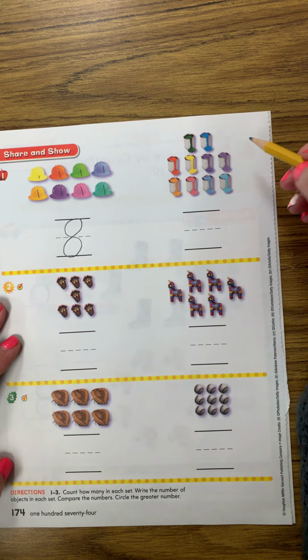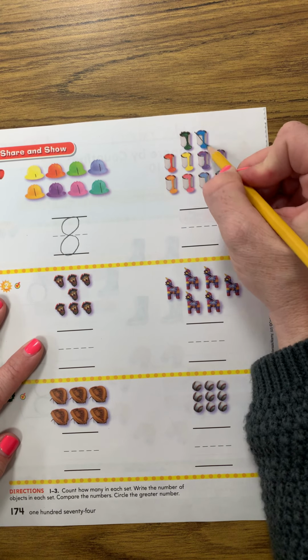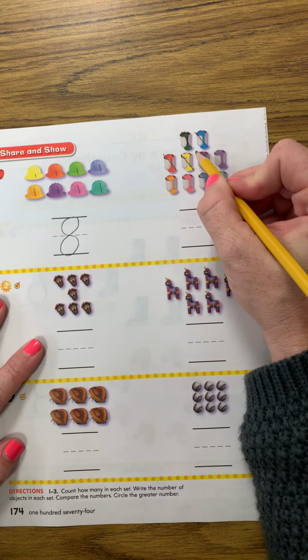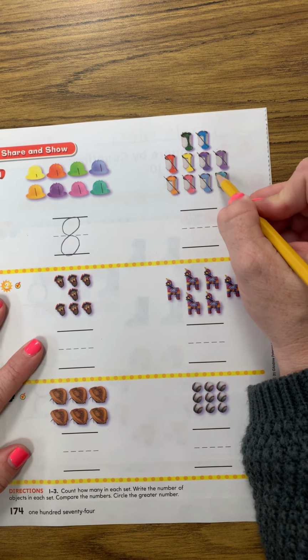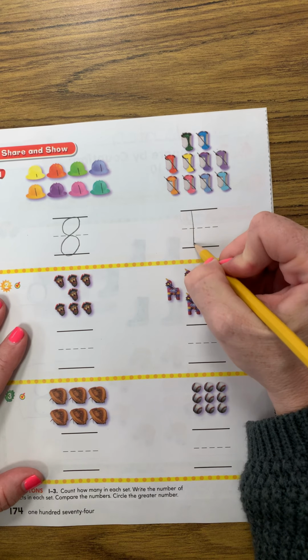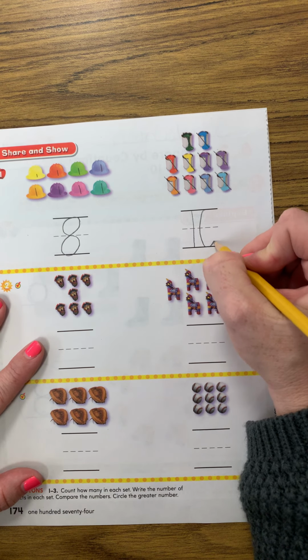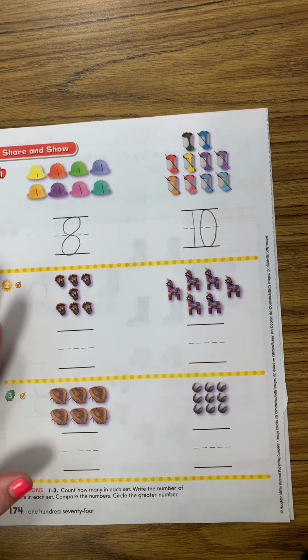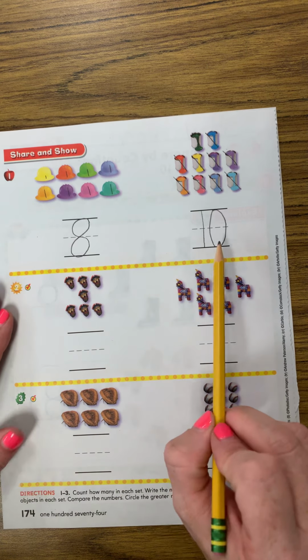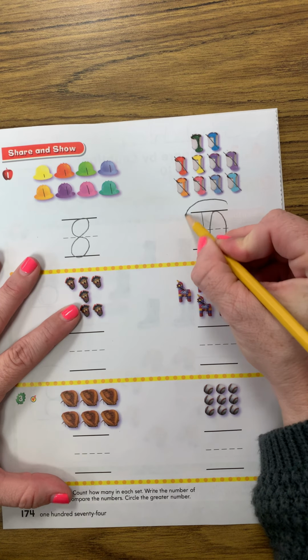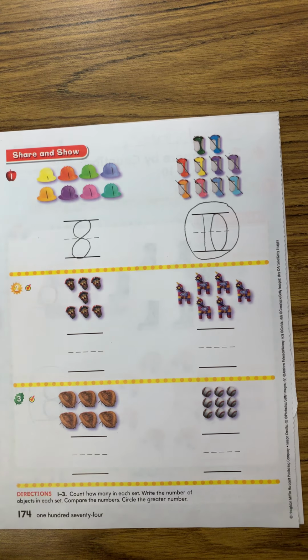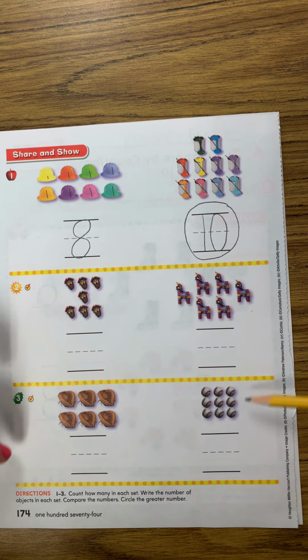And now let's go to the paint cans. 1, 2, 3, 4, 5, 6, 7, 8, 9, 10. So we write 10. And looking at the numbers 8 and 10, which number is greater or bigger? And that is 10. So I would circle the 10. You're going to do the same thing for number 2 and number 3. Count and circle the greater number.